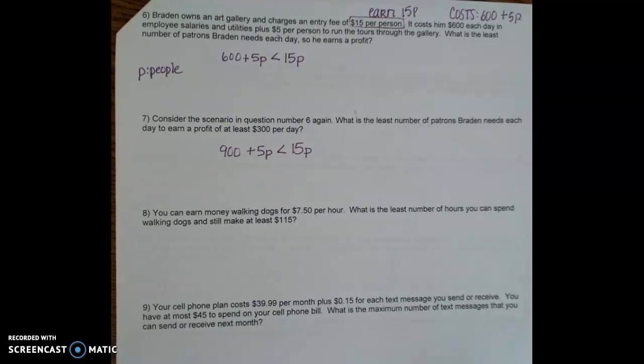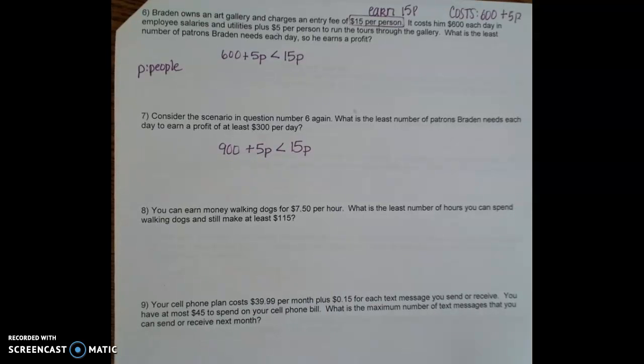So hopefully that will help you with this. The rest of these are pretty straightforward, and hopefully you can at least solve them. And we will talk about them tomorrow during class.